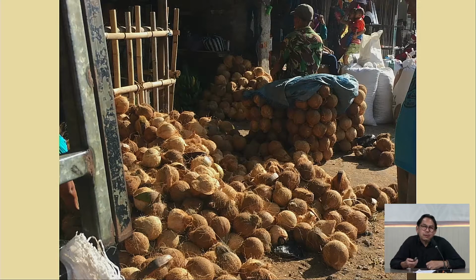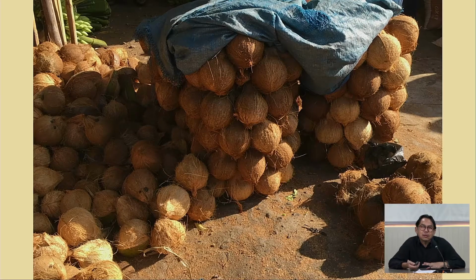The other important thing is coconut. Coconut is a kind of big business. So people come from different places, bringing coconut, and then this buyer will buy almost as many coconuts as you have, and later they will bring it to the coconut oil factory. So they buy from people from different places, and later they will transport it to the factory.